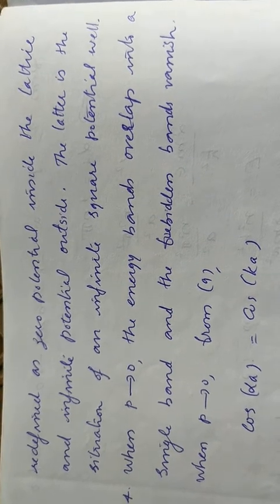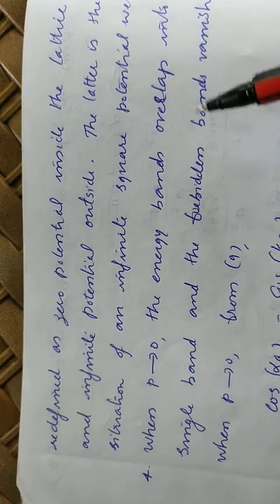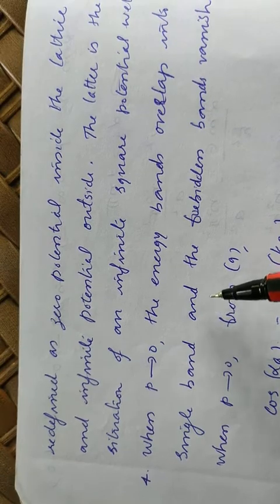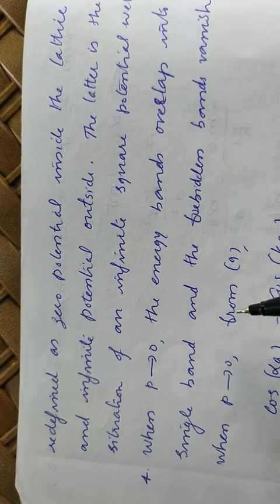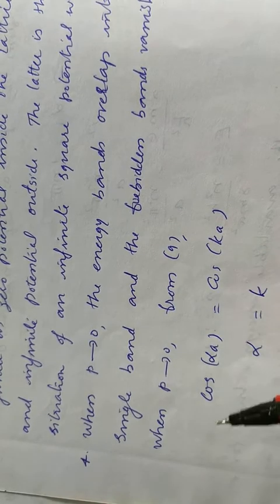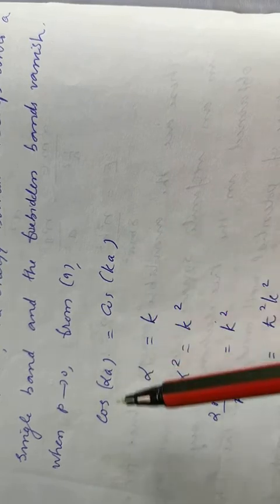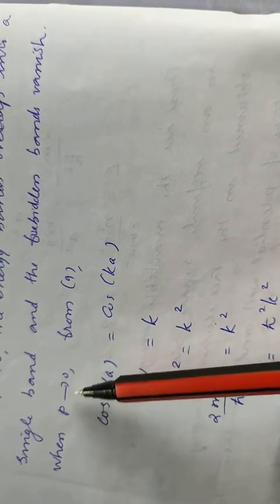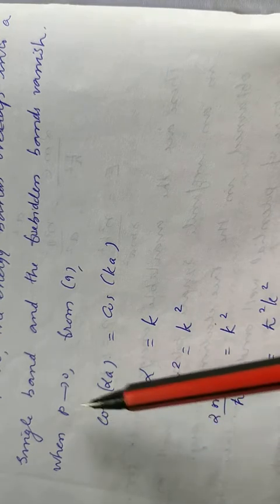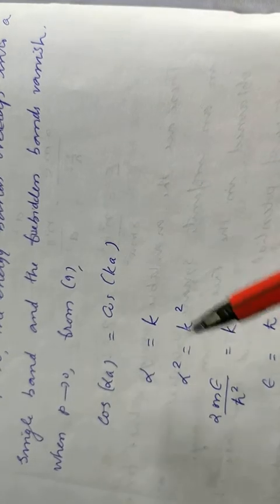Now the next case is when P tends to 0. When P tends to 0, the energy bands overlap into a single band and the forbidden bands vanish. That is, when P tends to 0, from our equation, we will get cos alpha a is equal to cos Ka, because the sine function with coefficient P will become 0. So on the left side cos alpha a, right side cos Ka.